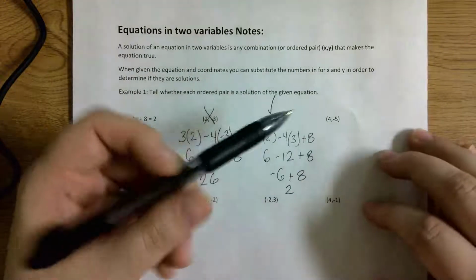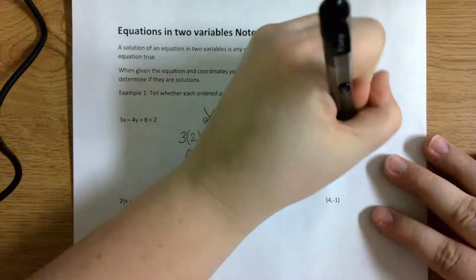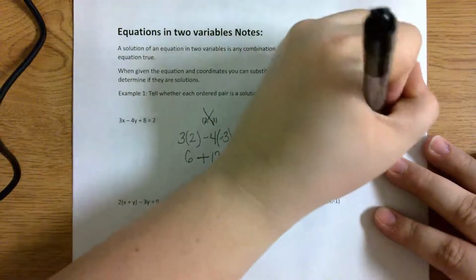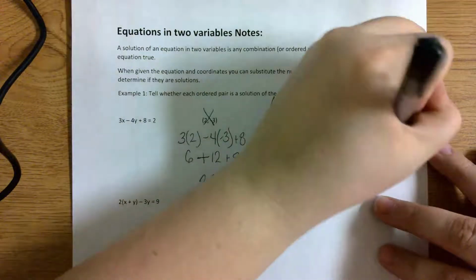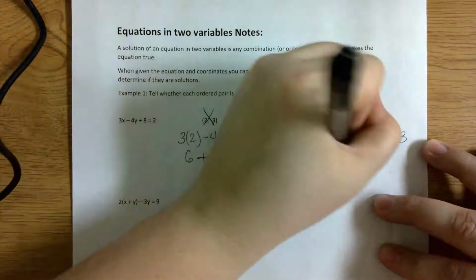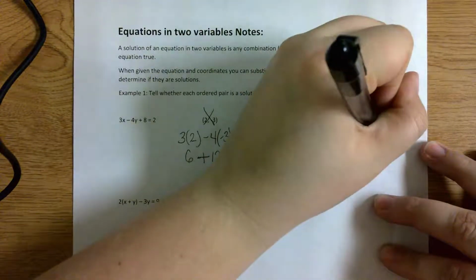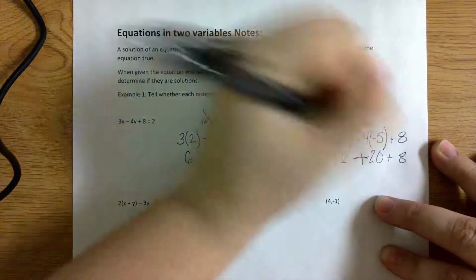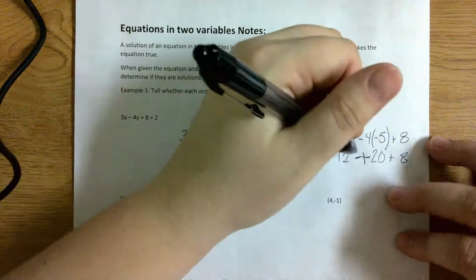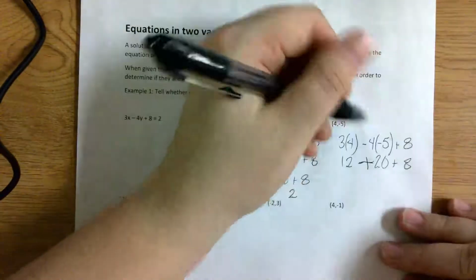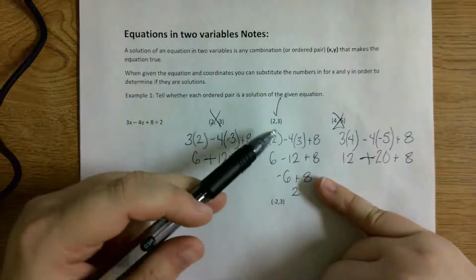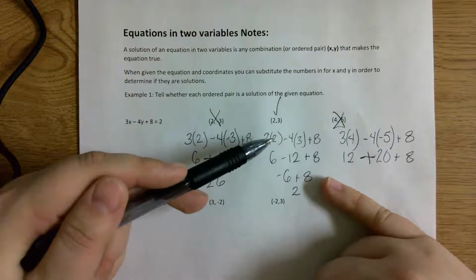So I'm going to do 3 times 4 minus 4 times negative 5 plus 8. 3 times 4 is 12 minus negative 20 plus 8. This becomes plus 12 plus 20. We're already way above 2, so we know this one doesn't work either. Meaning, the only one they gave us that works is 2, negative 3.